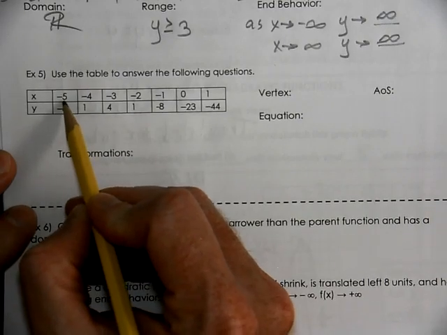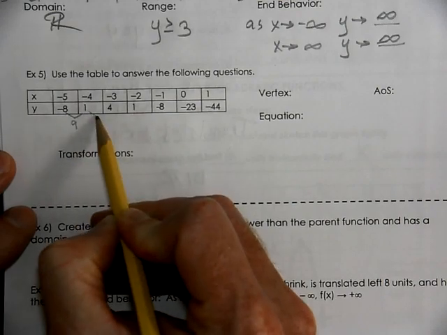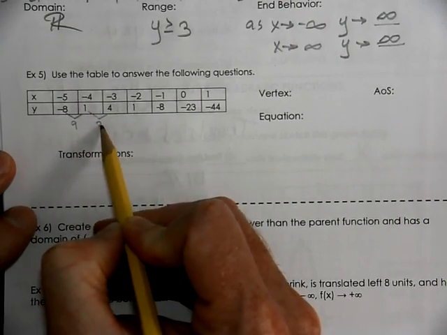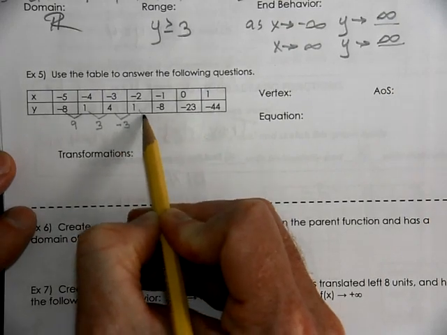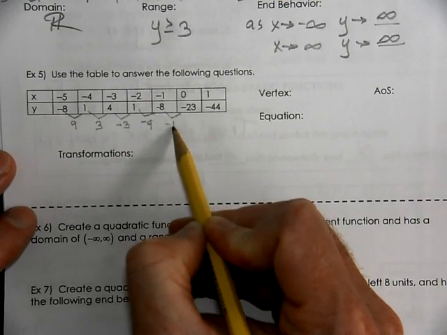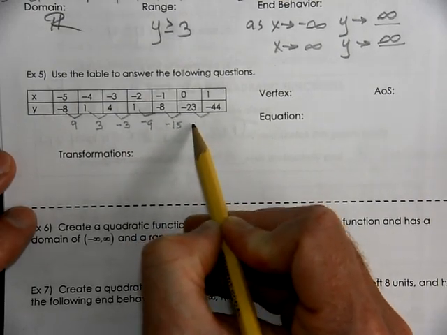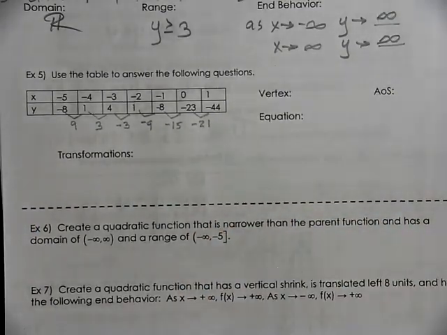We always start with x's that are small. I notice that this grows by 9. This grows by 3. This is going down by 3. This is going down by 9. This is going down by 15. And down by 21. Those are not all the same.